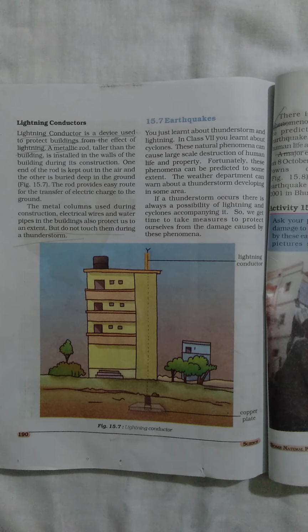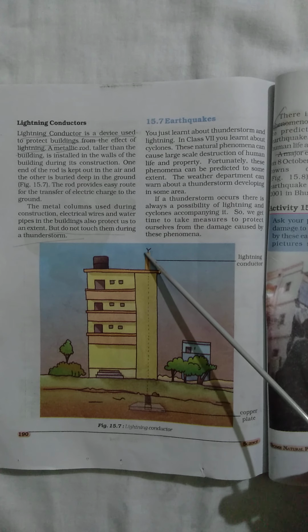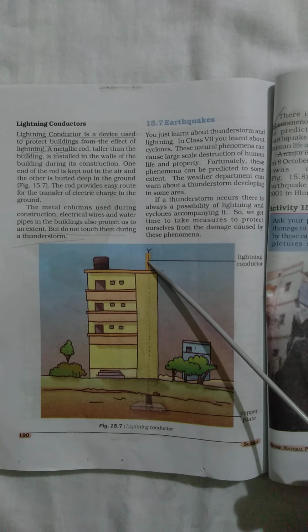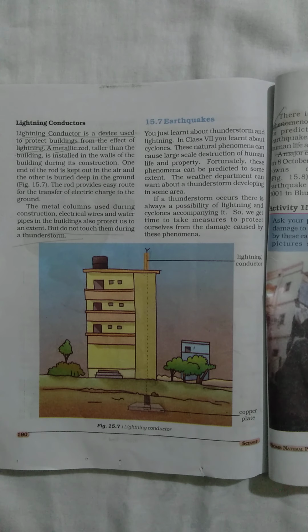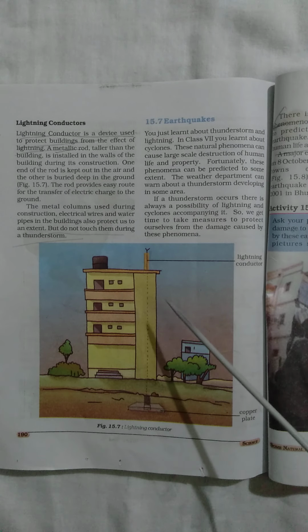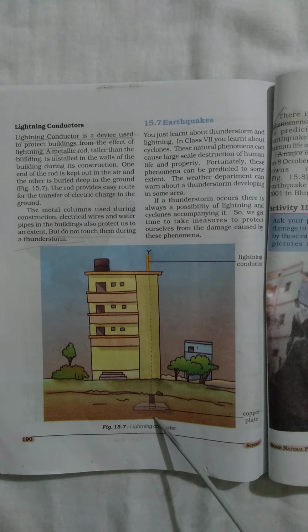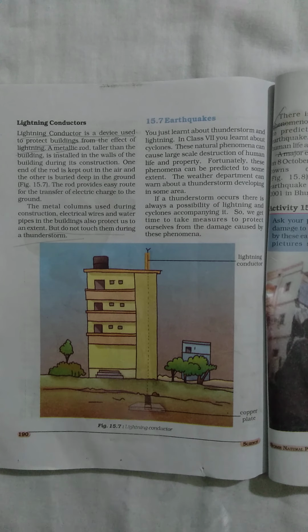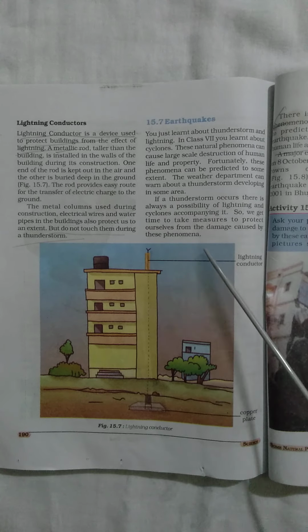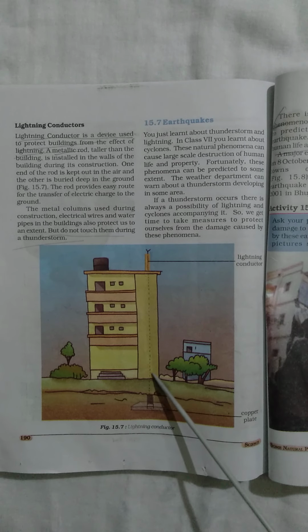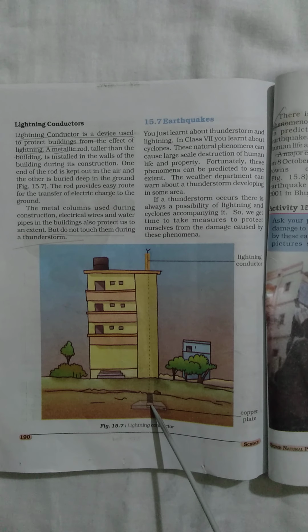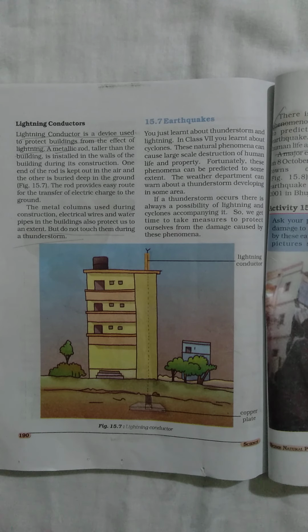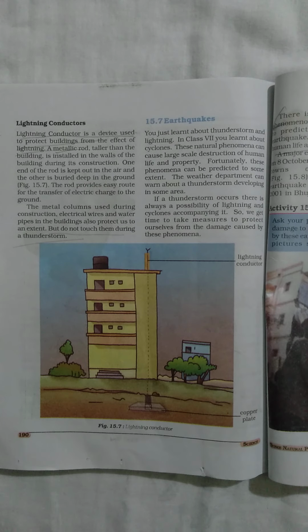And how this lightning conductor works is that one end of the rod is kept out in air and the other is fixed onto the ground. Therefore, one end of the rod will be kept out open in air and the other end will be fixed in the ground. This provides easy route for transfer of electric discharge to the ground.